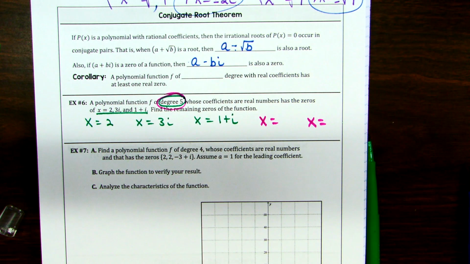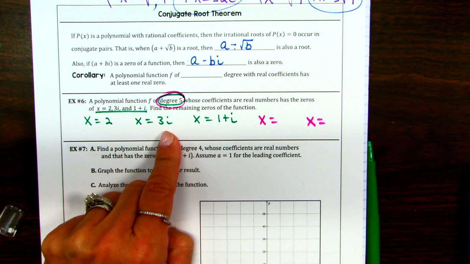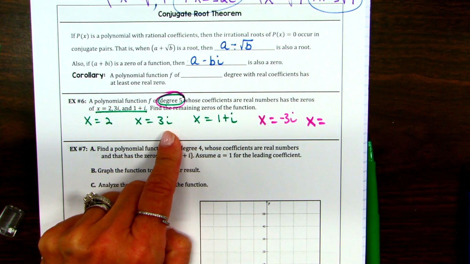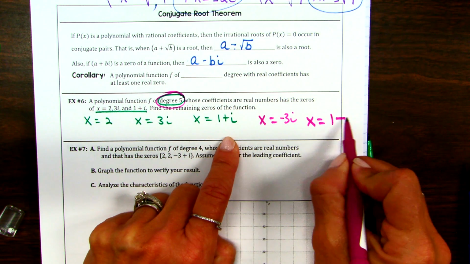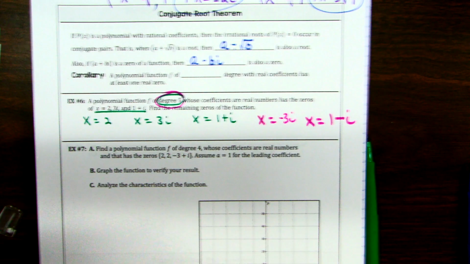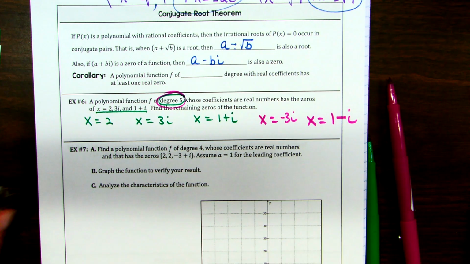Remember, the degree tells you how many solutions you have. They gave us 3. We have to figure out what the other 2 are. Does the number 2 have a conjugate? No. Does 3i have a conjugate? Yep, negative 3i. Does 1 plus i have a conjugate? Yeah, 1 minus i. If you are an i, you have a friend that you travel with. There's always a plus and a minus of every i and every radical. That's it.